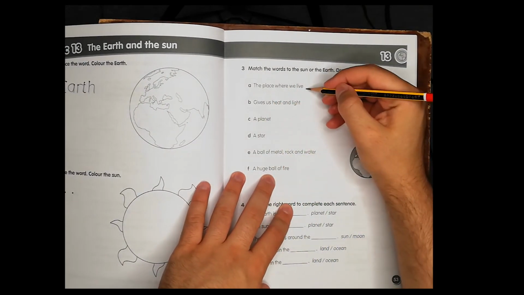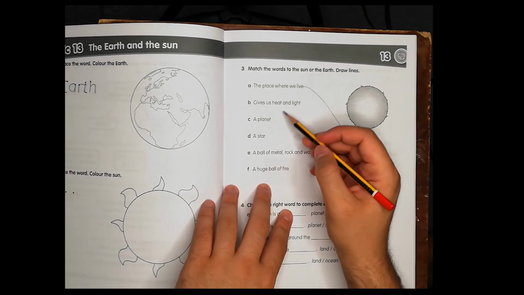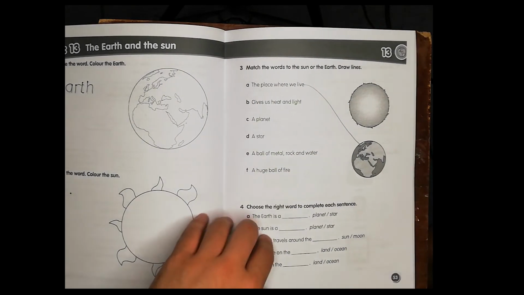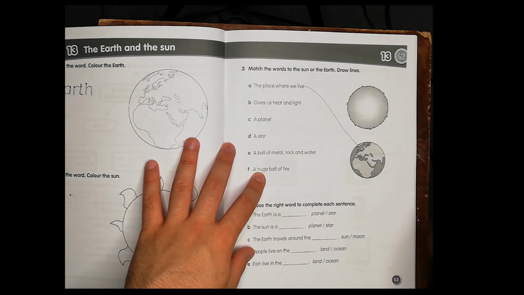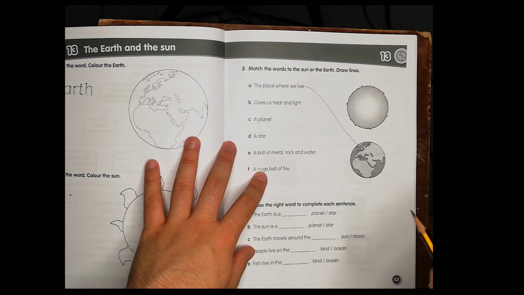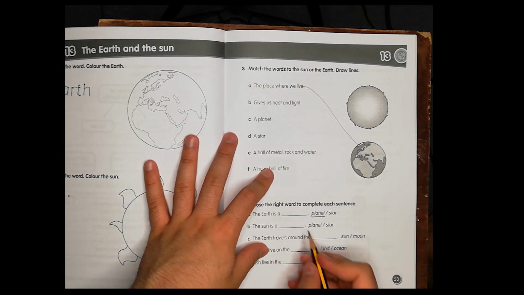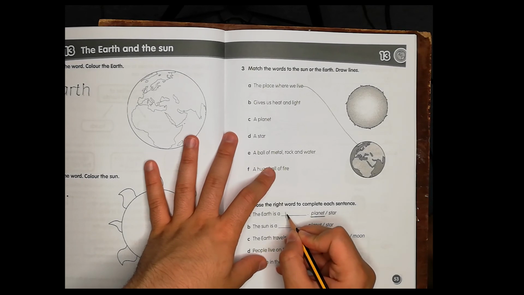So here we have to match these words with either picture. The place where we live, that's the earth. So you have to match the others to either the sun or the earth. Next up, choose the right word to complete each sentence. The earth is a planet. As for the rest, you can just do them on your own. After you answer them, just write the answer here. Planet.